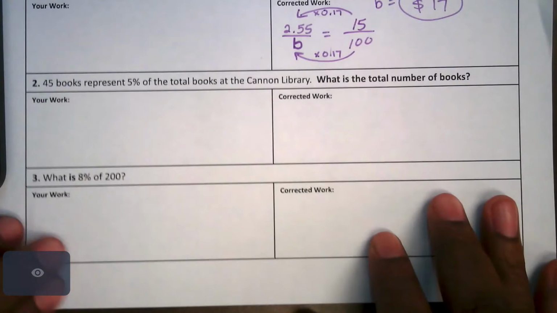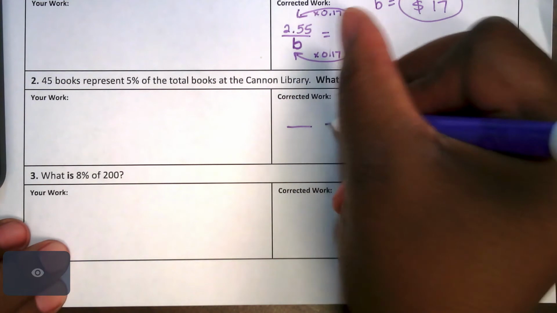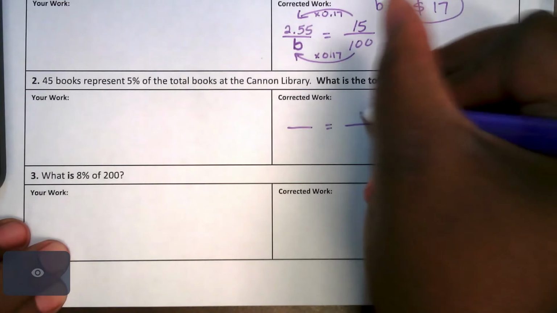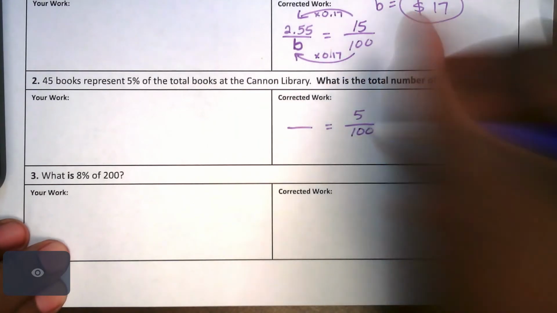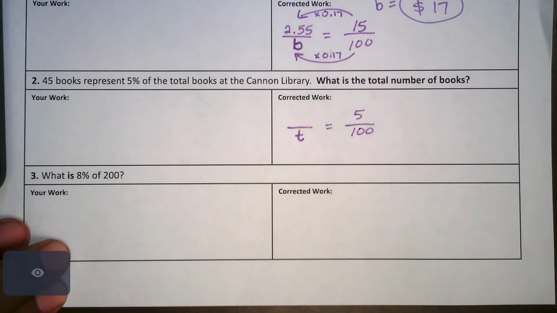Let's look at number 2. 45 books represents 5% of the total books at the Cannon Library. What is the total number of books? So again, we're talking about a percent proportion, and we do not know the total. So I am going to just put T for total books. Let me curve that so it looks like a T and not a plus.